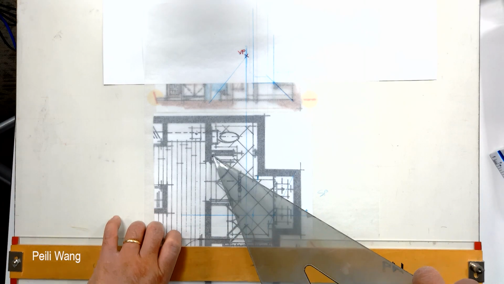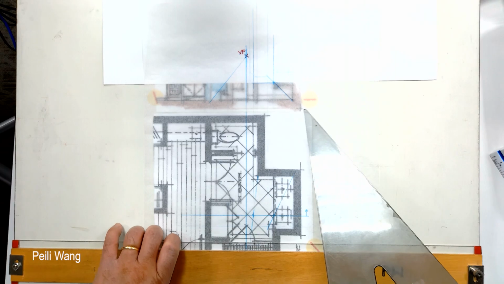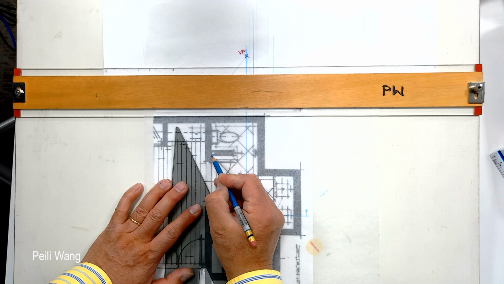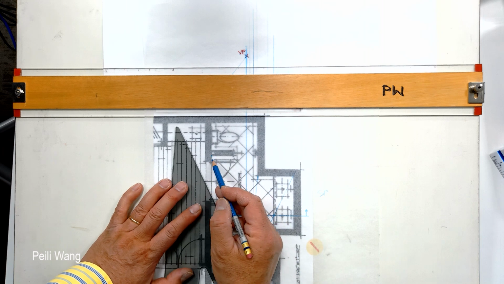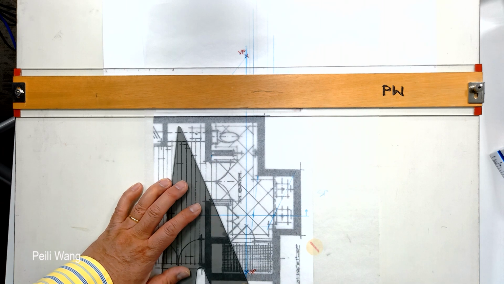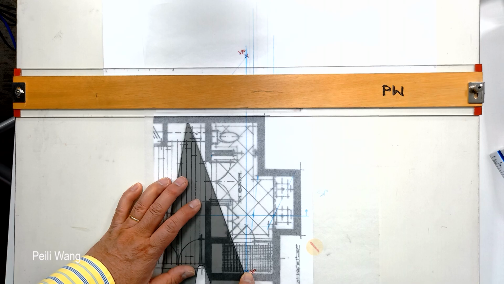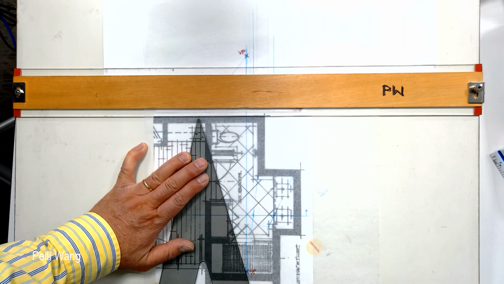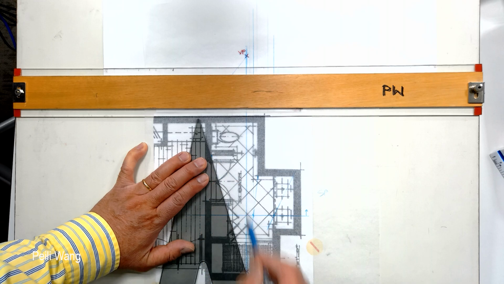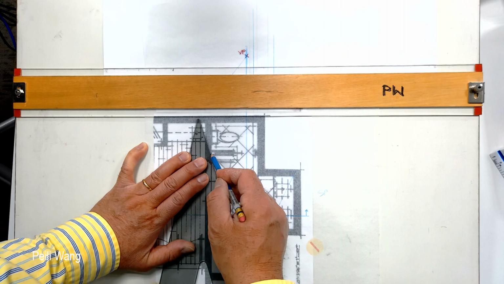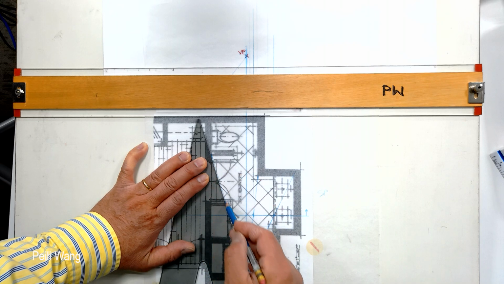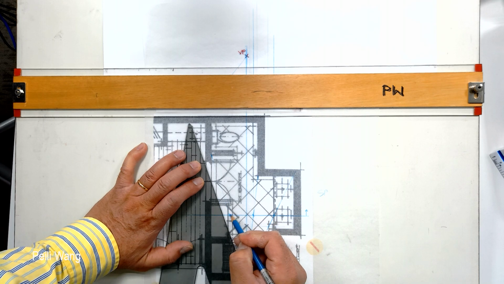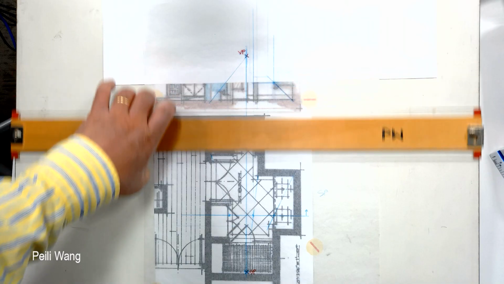How can I find this point? So this point actually I need to connect from here. Take a look at this point connected to station point. SP. Connect here to here. See this corner? I have new point here. New point here. This point. Then that point.